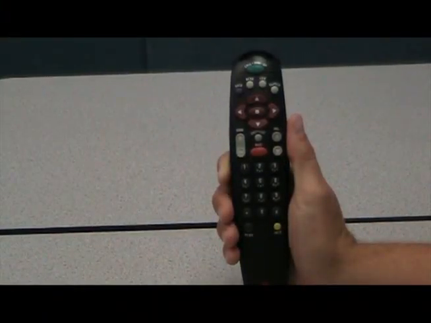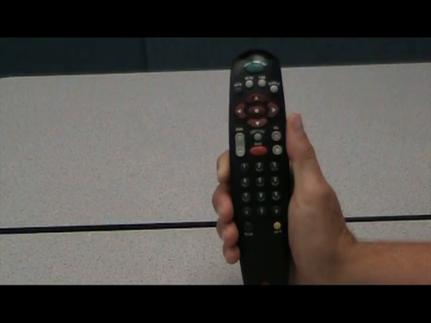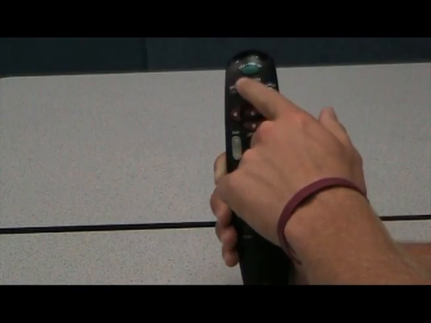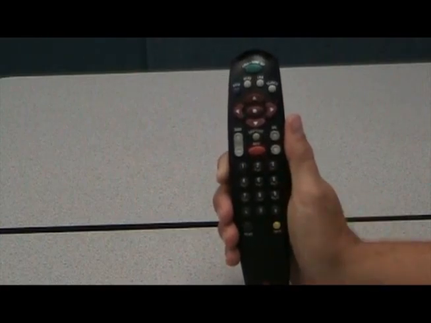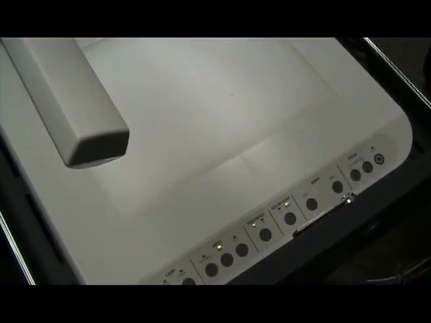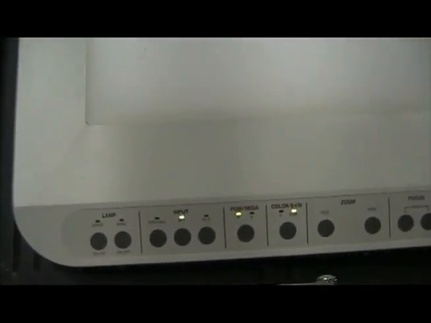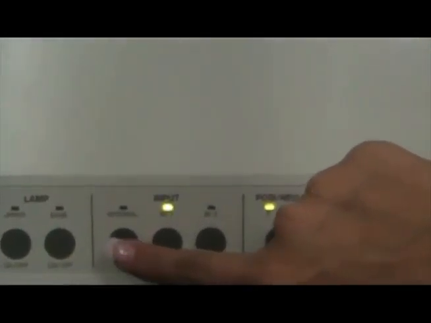There are multiple options you can control while in a video conference. By pressing the Near button on the remote control once, then selecting Option 2, you're able to project your computer screen to the other site. While Option 2 is selected, if you hit the internal button on the Elmo, you will project the Elmo to your client.